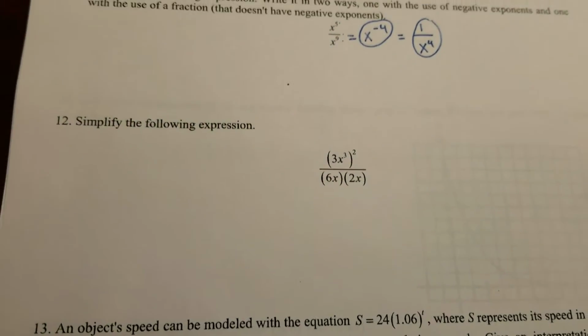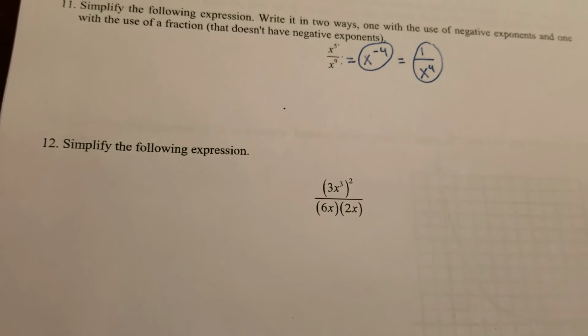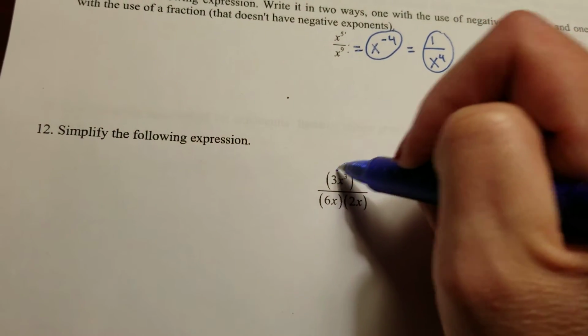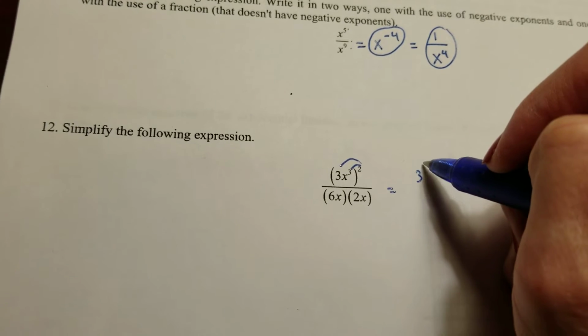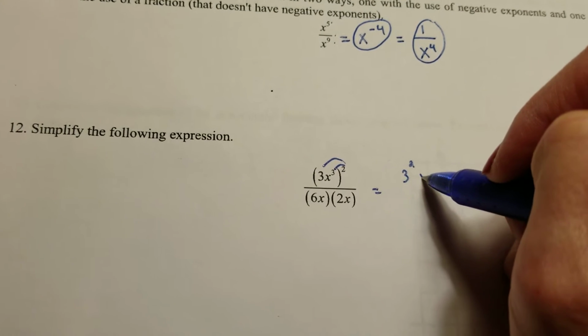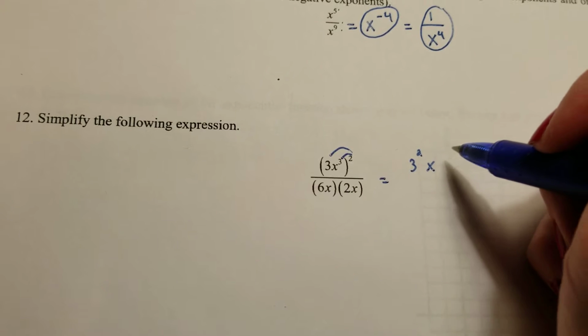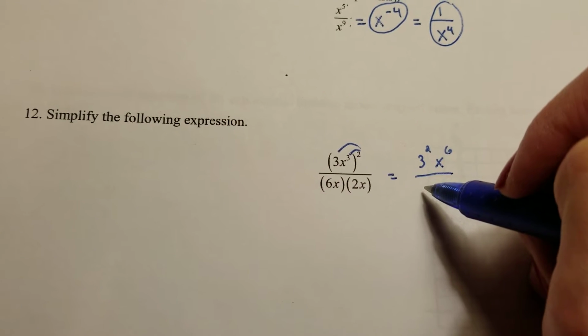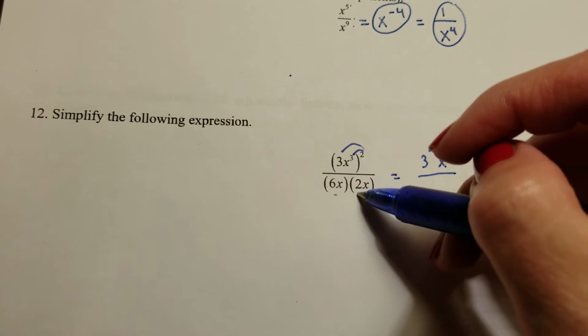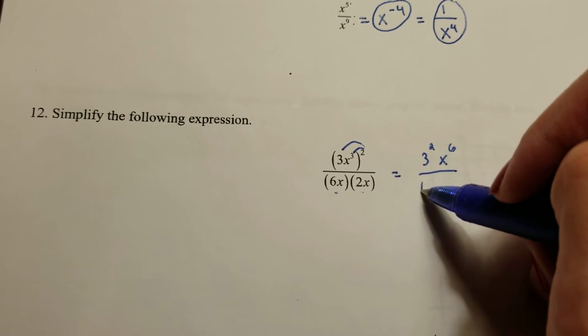Second question, simplify the following expression. So you want to bring that 2 in, so that would be 3 to the second power. And x, we want to multiply those exponents to give you 6. Then down here at the bottom, you want to multiply 6 times 2, which gives you 12.